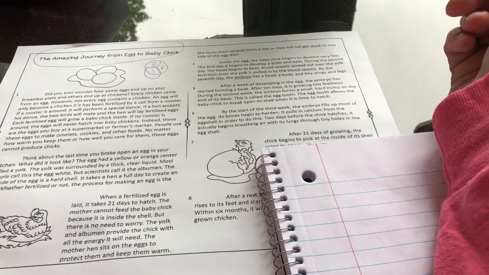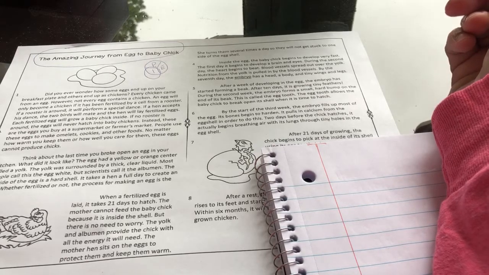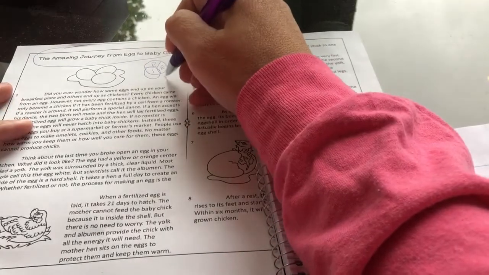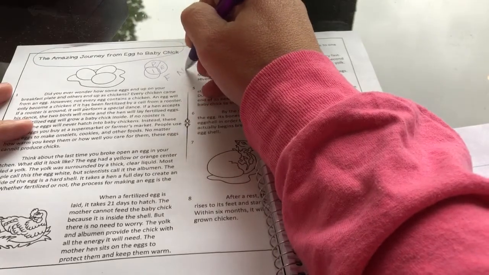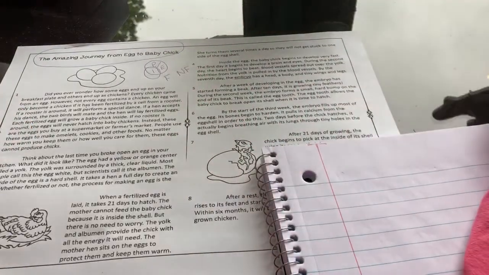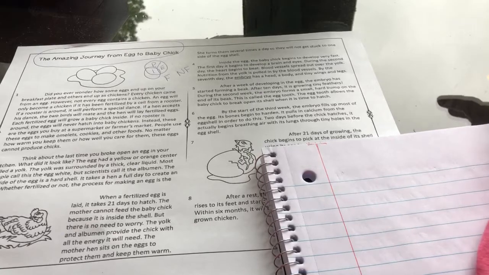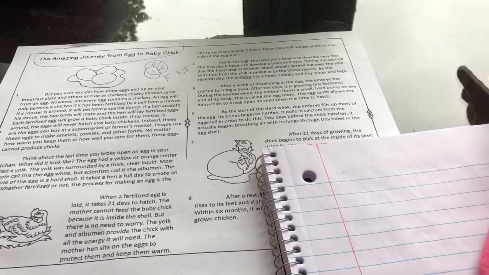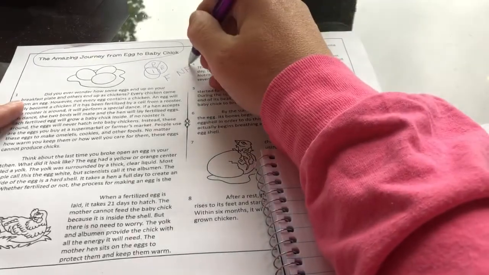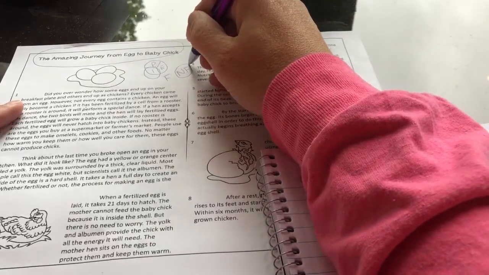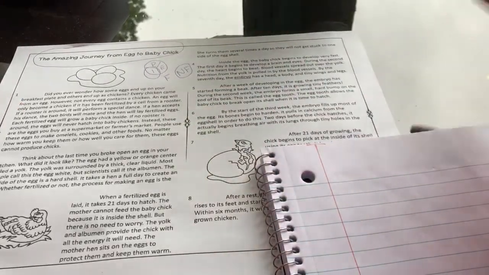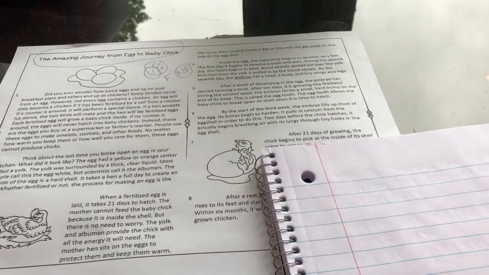The other part of P in PROOF is determining if it's fiction or nonfiction. So I should always see an F or an NF at the top of the page. Fiction is fake or make-believe, something that's made up, a story that's made up in your head. Nonfiction is things that are true, and nonfiction will typically almost always go with information. So that's really it on the P.